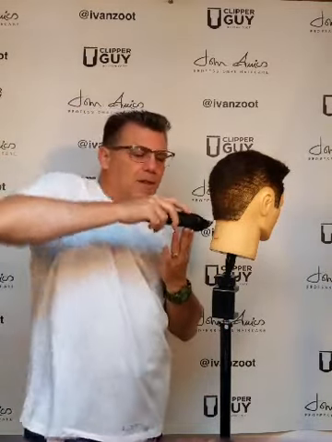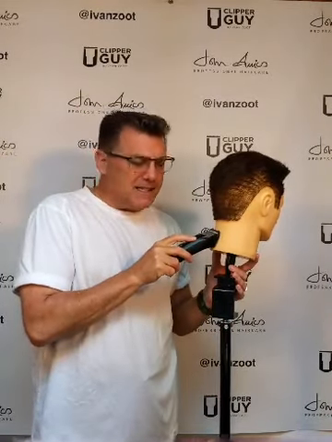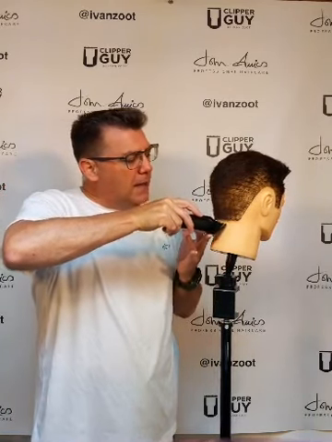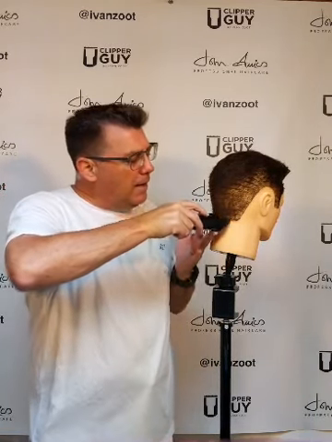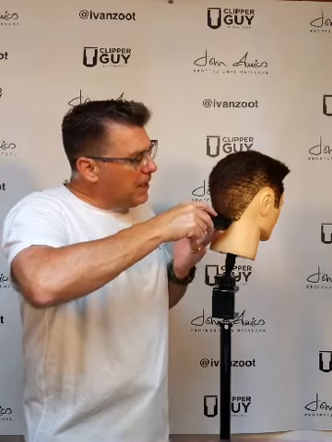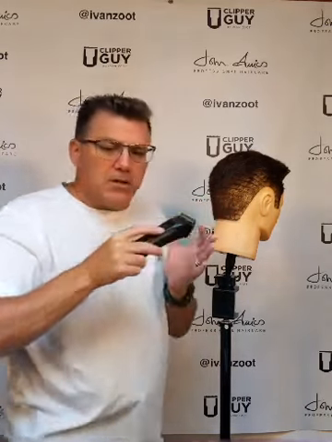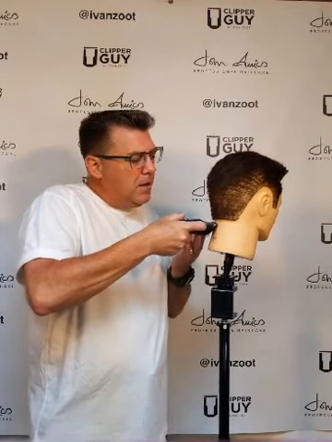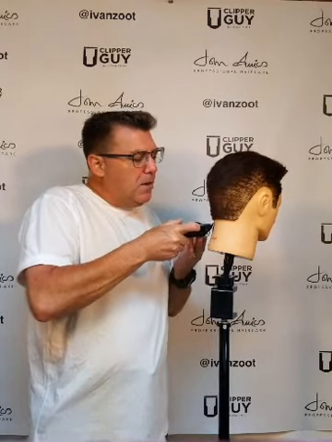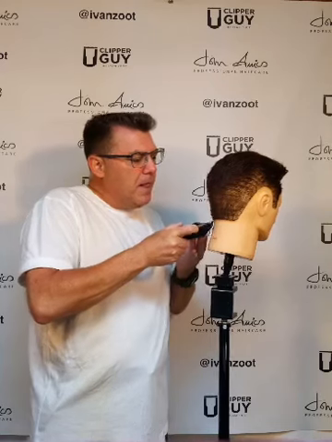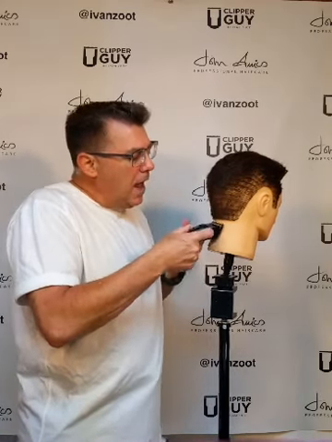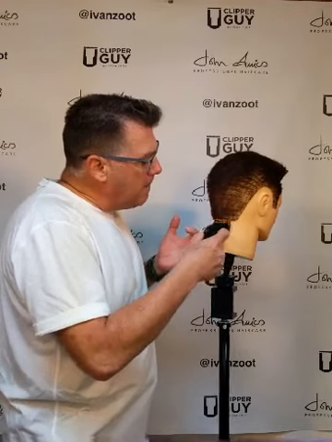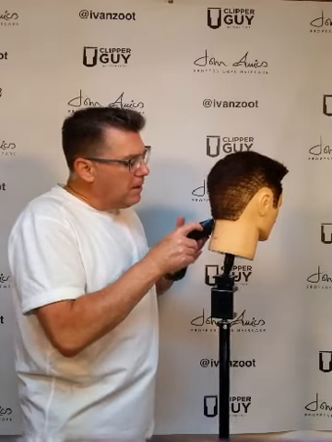Raise the handle of the clipper. Don't have the clipper flat against the head. Raise the clipper up and drag it into the hairline as you're seeing me do. Notice I'm balancing the tool with the opposite hand. I'm coming up into the hairline like this, and I'm feathering this in. And notice as I'm going over that section, I'm beginning to lower the clipper down.